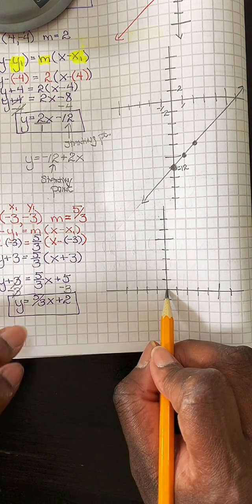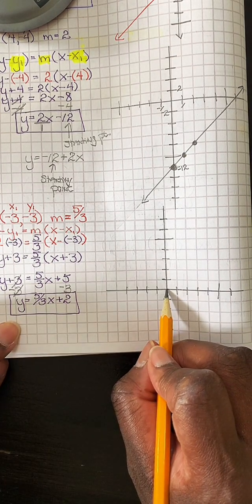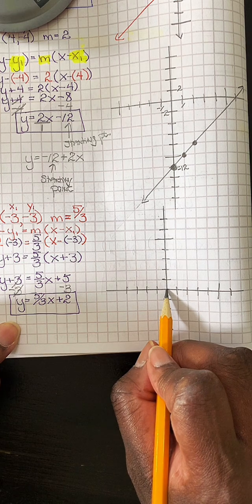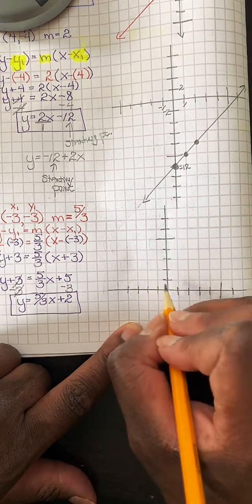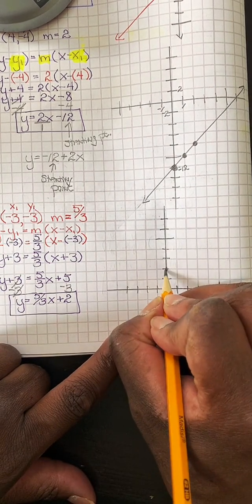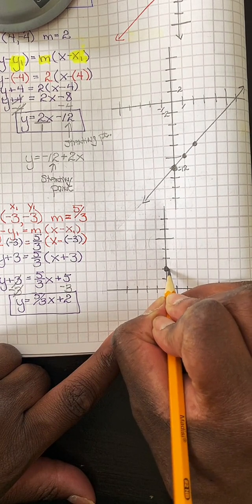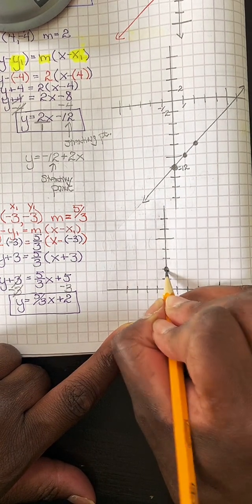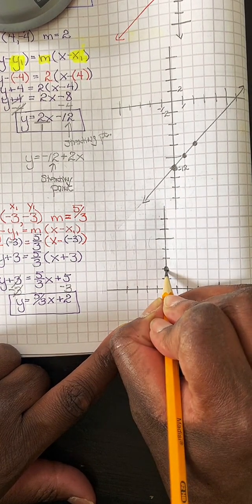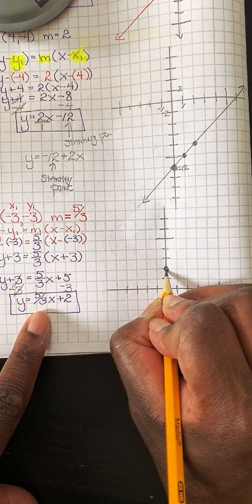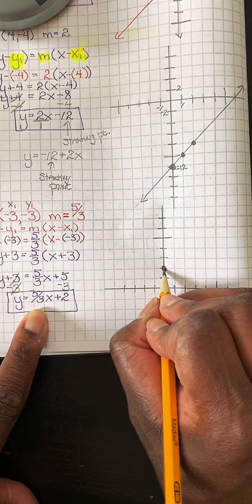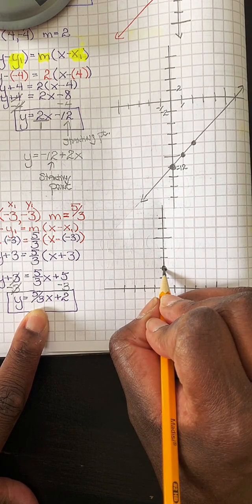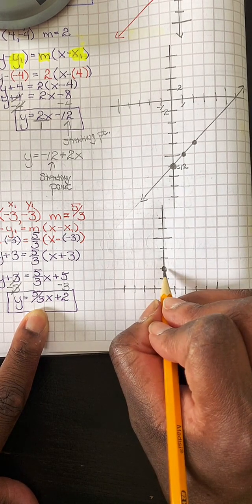At 2, good. All right, Bree, good, at 2. On the y-axis, at 2, excellent. All right, so I'm going to go up to 0, 2 on the y-intercept, so that's my first point. So now I need to look at my slope. My slope says 5/3. So where do I go to draw my next point?